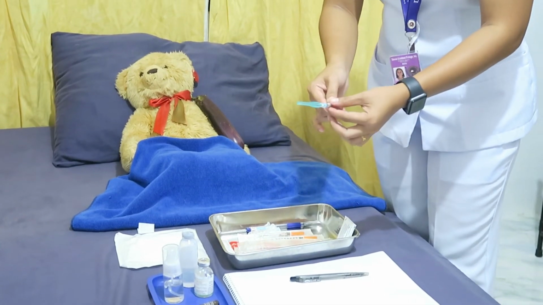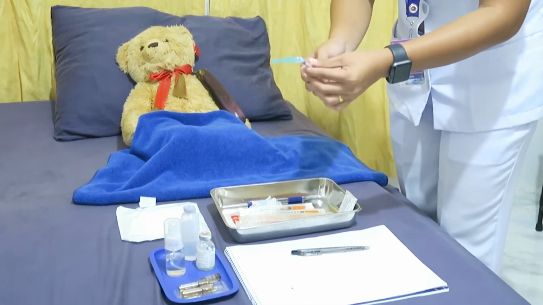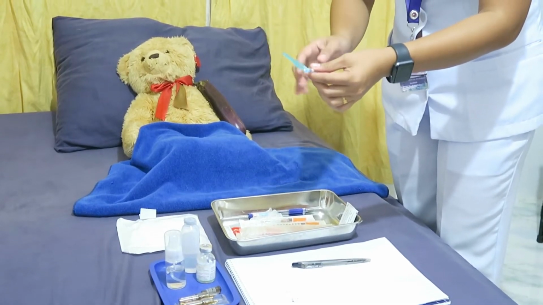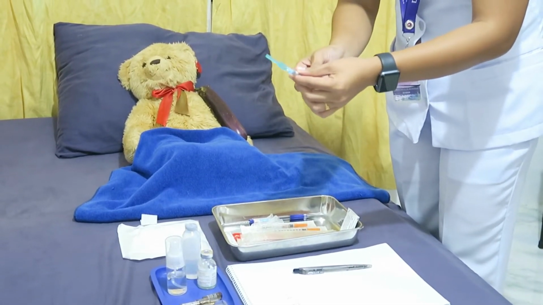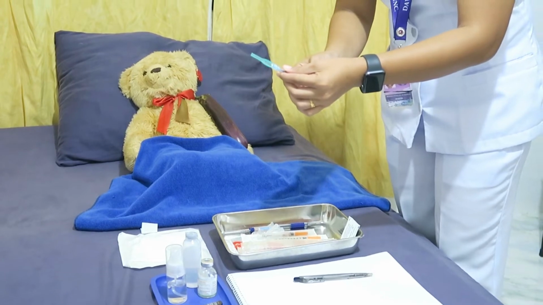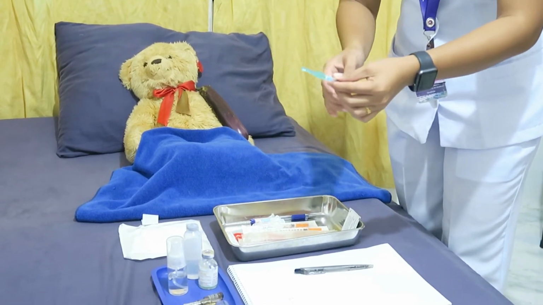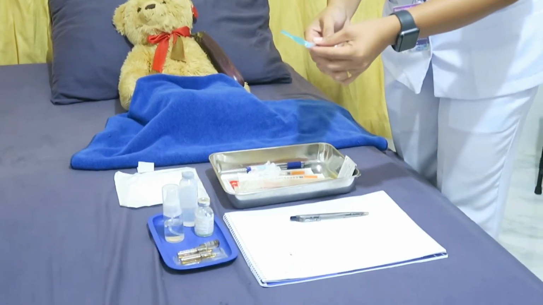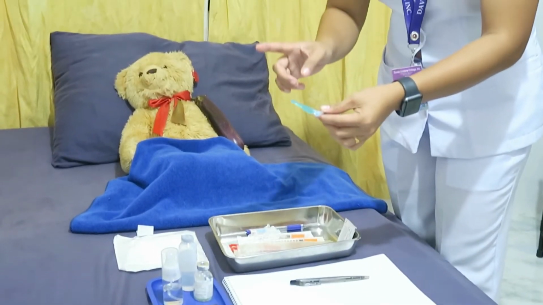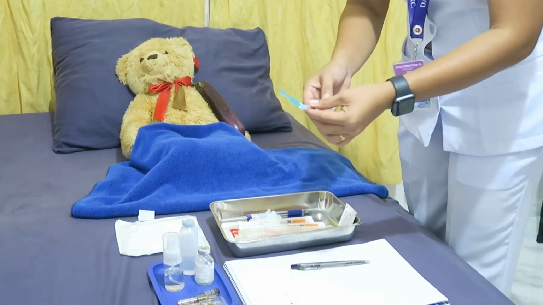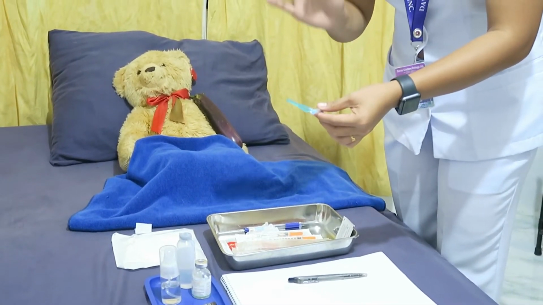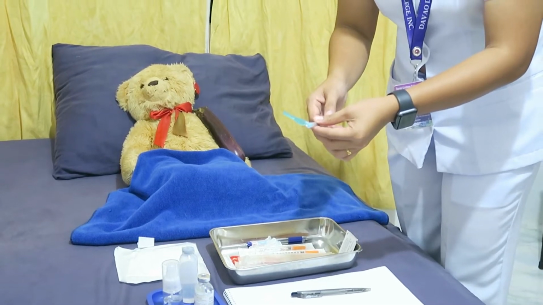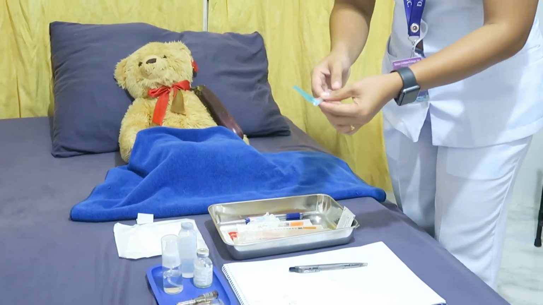And then, carefully, we need to draw up into the syringe the amount of air. After that, carefully insert the needle into the upright vial through the center of the rubber cap, maintaining the sterility of the needle. After that, inject the air into the vial, keeping the bevel of the needle above the surface of the medication.